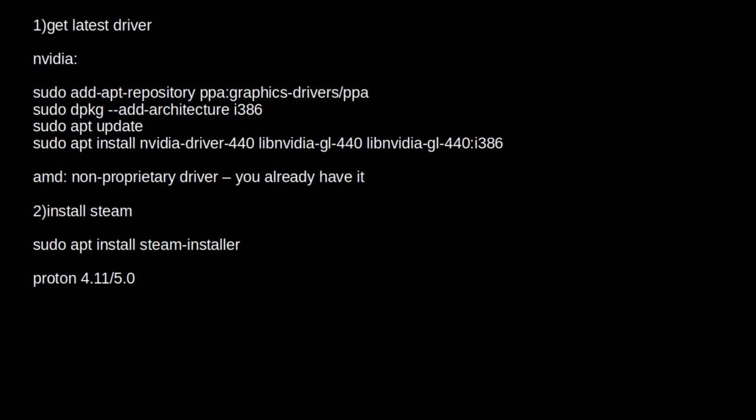Next, install Steam. If there is the Steam installer in your distro's repositories, you can also get that. I believe it's a small program that connects to the Steam servers and downloads all the necessary packages for Steam.